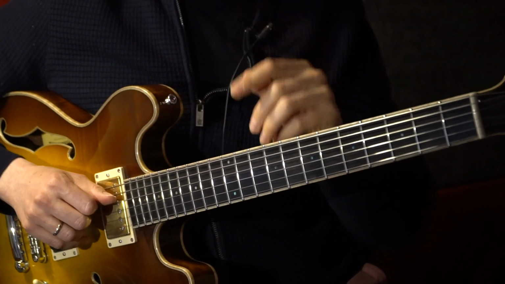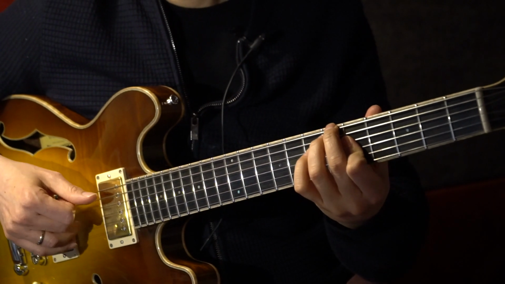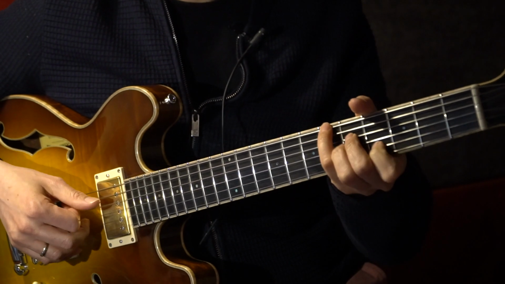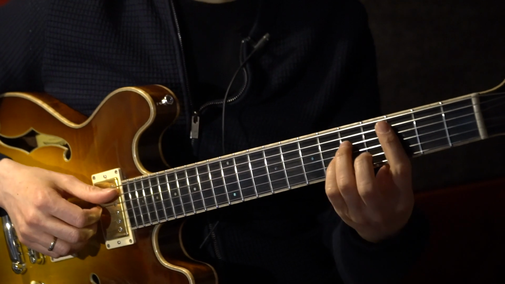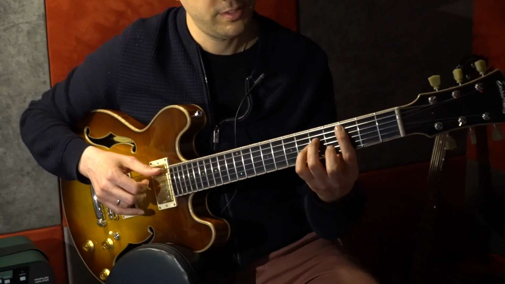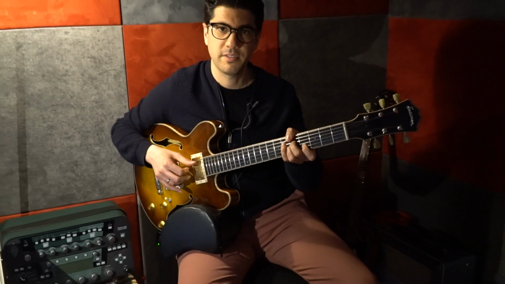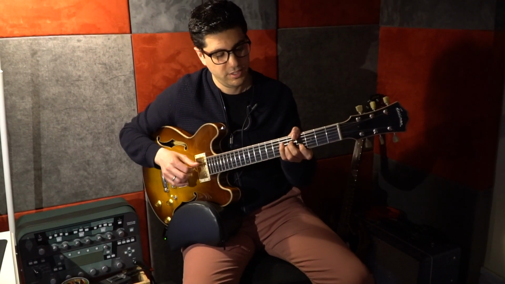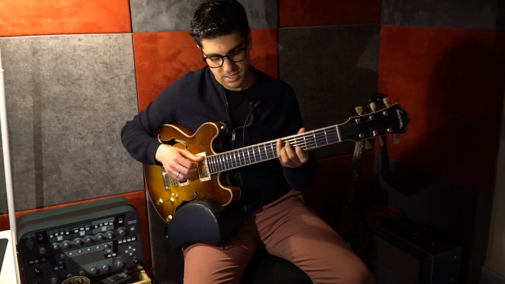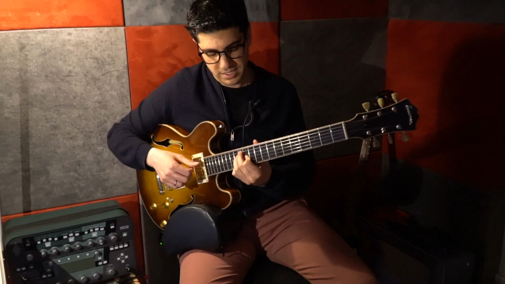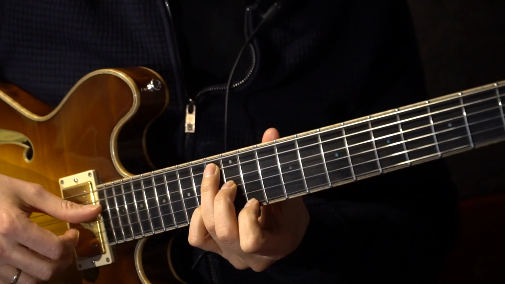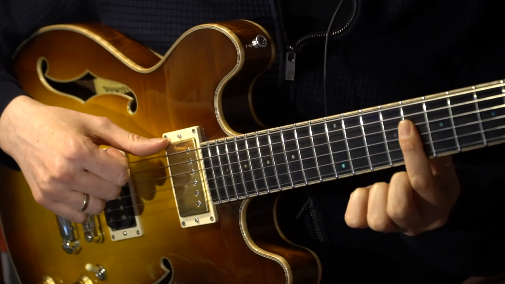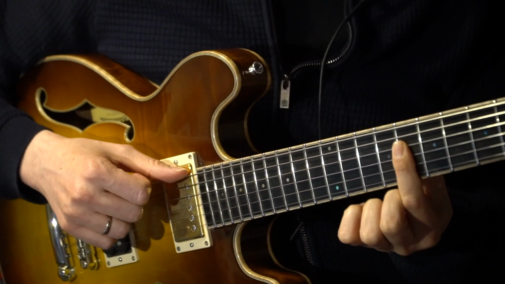Third inversion, B flat in the bass. Drop 2. And again, we hear these chords a lot in a passing kind of application, okay, but it's a beautiful sound on its own. And then 5th string, and the easiest chord to finger.